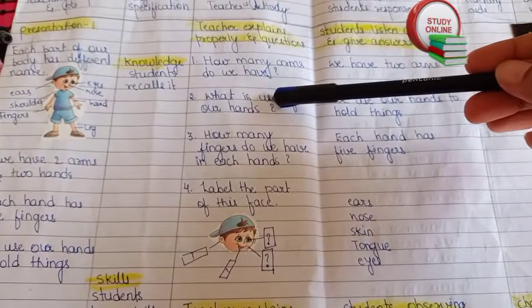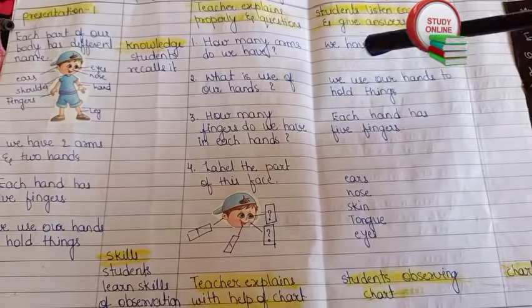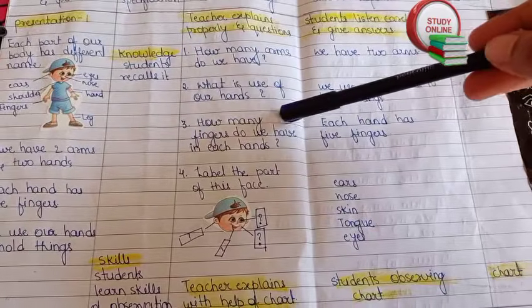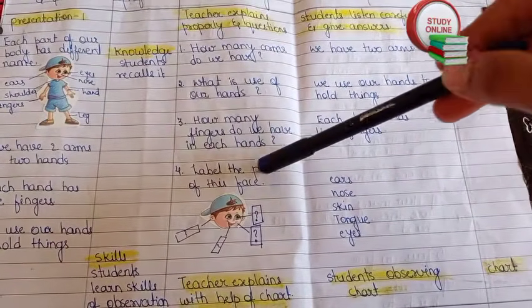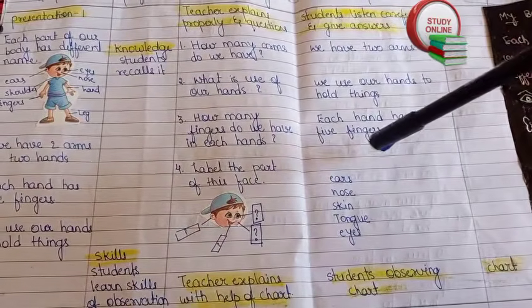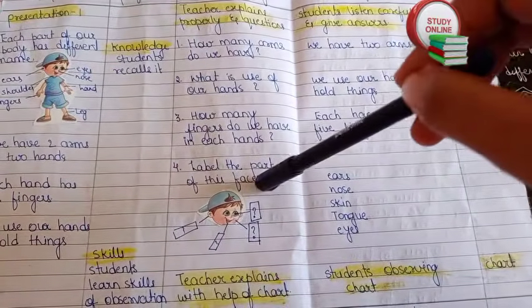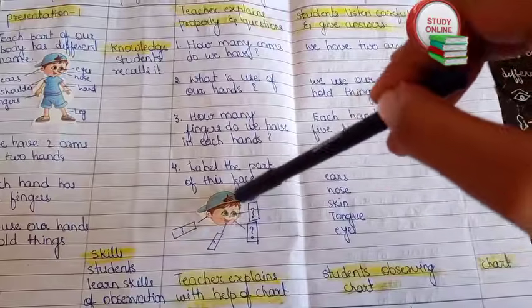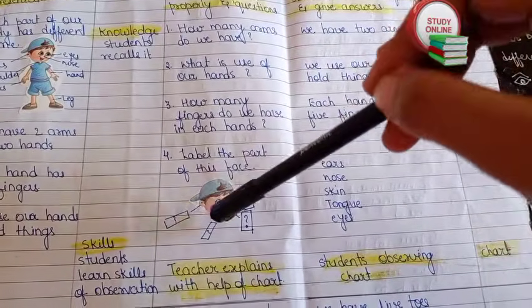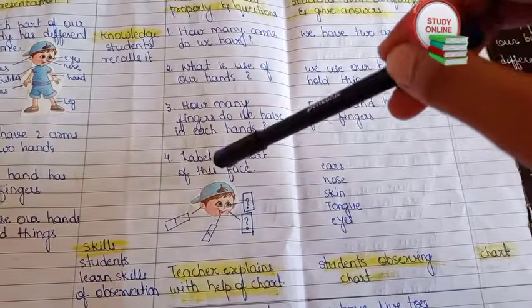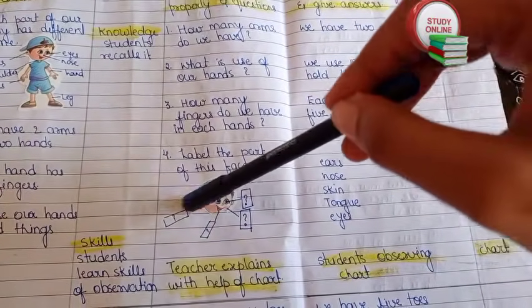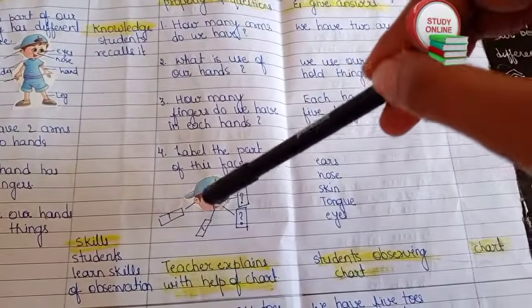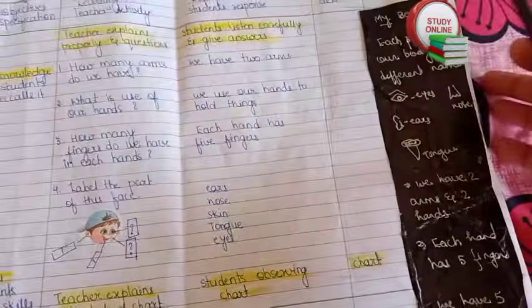How many arms do we have? Student will answer. What is the use of our hands? Student will answer. How many fingers do we have in each hand? Each hand has 5 fingers. Label the parts of this face. We have to show these things to students, and we have to ask them to label the parts. Then students will try to answer: ear and tongue and everything. They will try to answer.